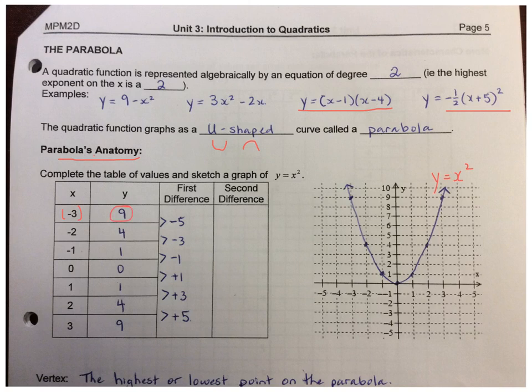So that gives us some reflection here. We've got a positive 9 also down here when x is positive 3. And we have a 4 with a 4, we have a 1 with a 1, and that gives us this being our lowest point right here. And that lowest point on our parabola is what we call the vertex. And that I've defined down below. We'll get to that in a moment.